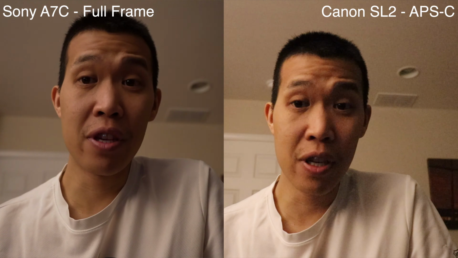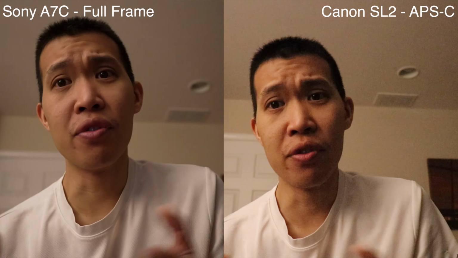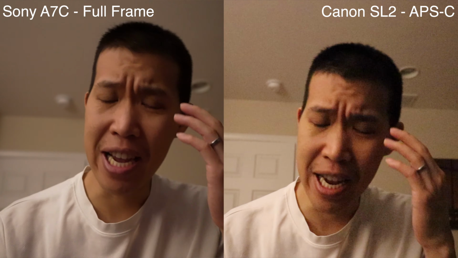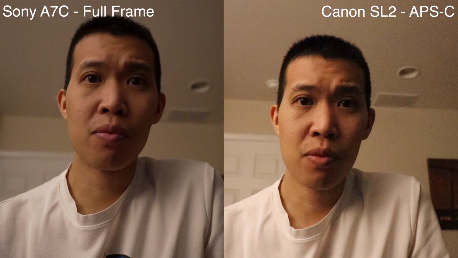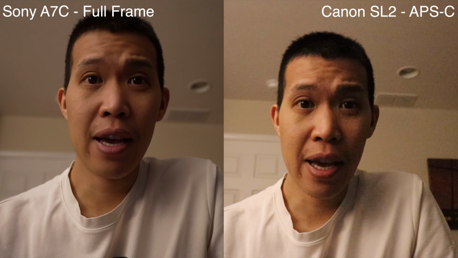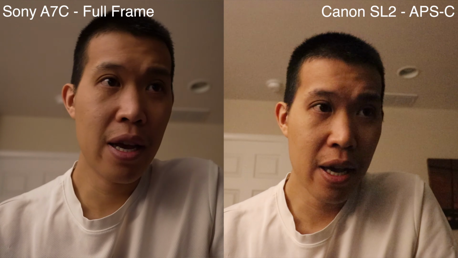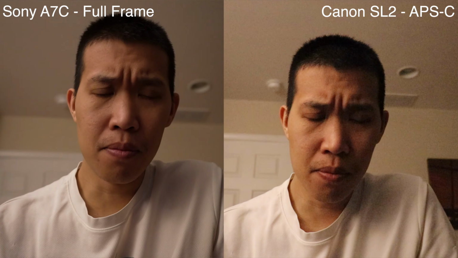And when we're looking at the color science, you can definitely see a little bit warmer on the Canon SL2, and that's one of the things that also you can see a difference here. You can see that the exposure is a little bit better on the A7C, and it's a bit sharper as well. And the color science is somewhat close, but as I mentioned, it's a little bit warmer on the SL2.